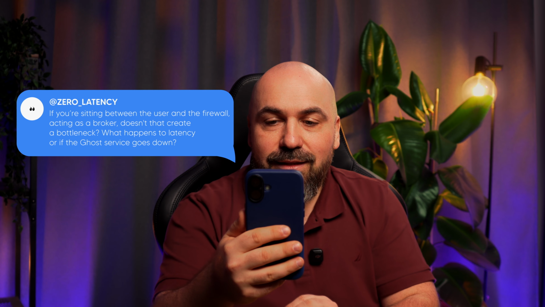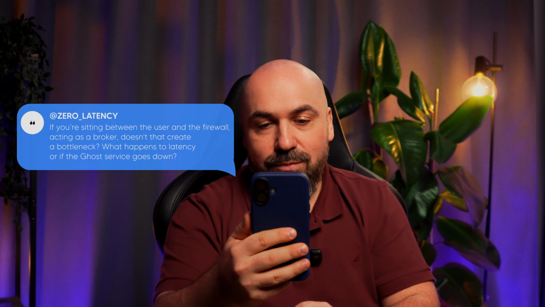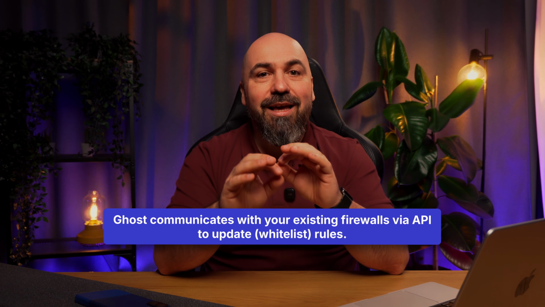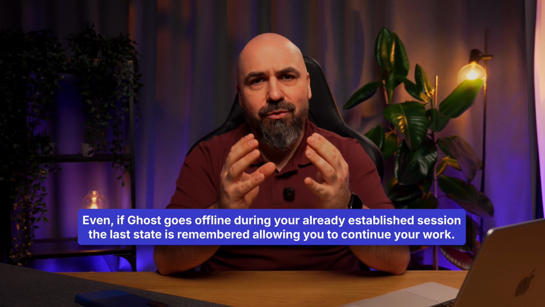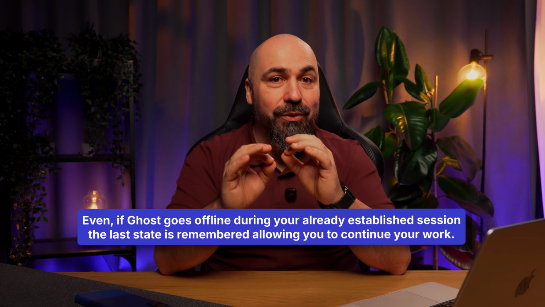If you're sitting between the user and the firewall, acting as a broker, doesn't that create a bottleneck? What happens to latency? Or if the Ghost service goes down? Ghost is not in the data path. It's an orchestrator. Ghost communicates with your existing firewalls via API to update the rules. When the traffic is opened, you end up with an open line to the service of your choice. Ghost is no part of this communication at all.